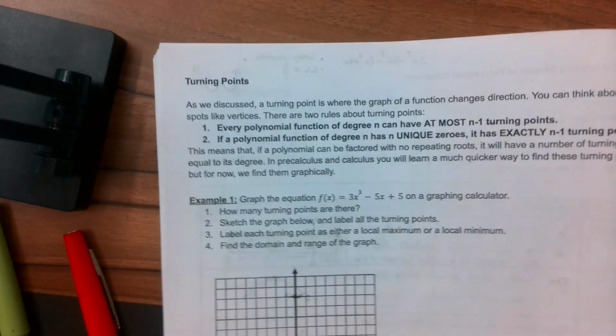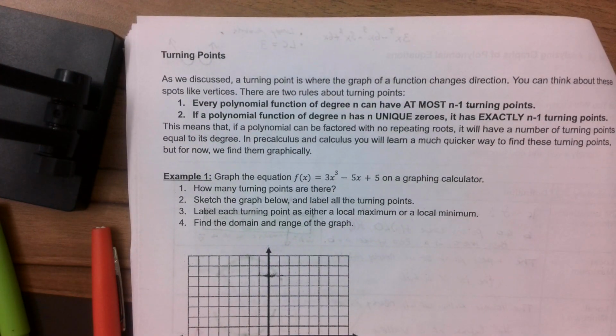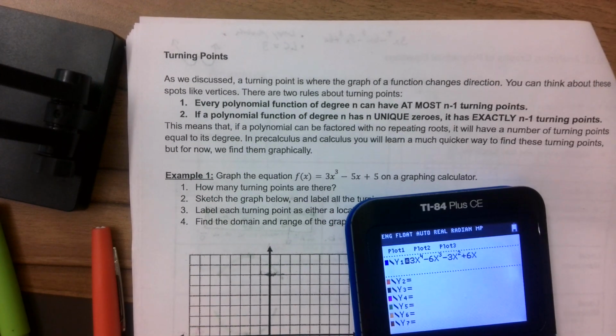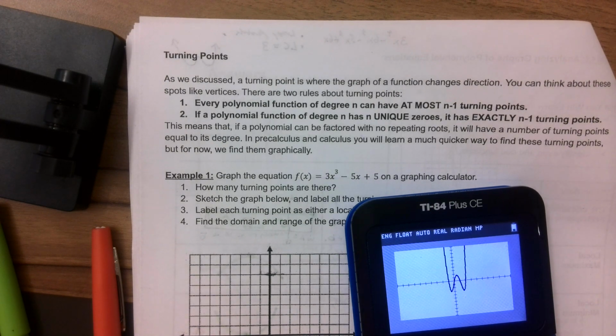Let's flip the page and talk about turning points. A turning point is where a graph changes direction. You can think of them like vertices. However, there are two rules about turning points. The most amount of turning points a graph can have is one less than its degree. So if we have a degree 4, for instance, equation, hint, hint, and we graph it, the most amount of times it's going to change direction is 3. And if we graph this one, we see that's exactly the case. 1, 2, 3.